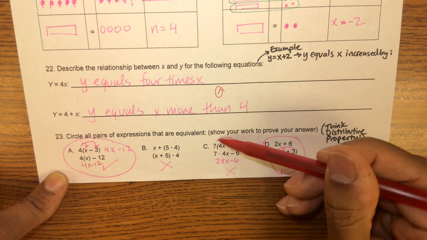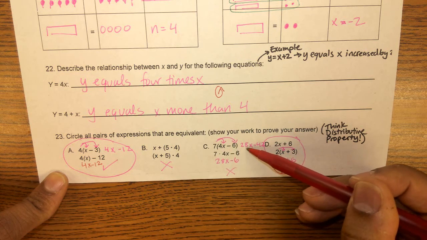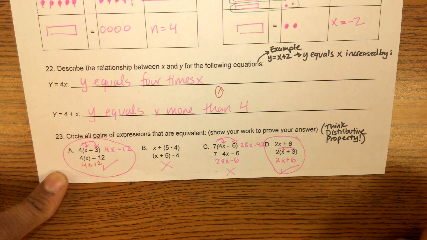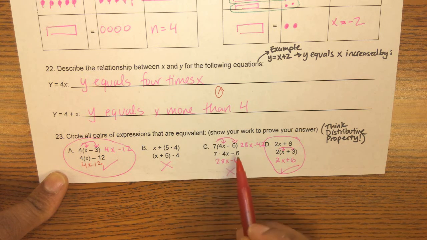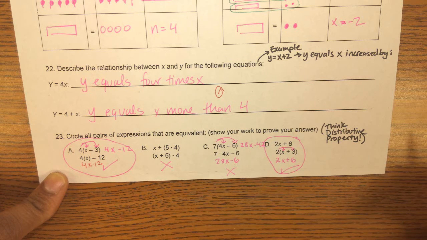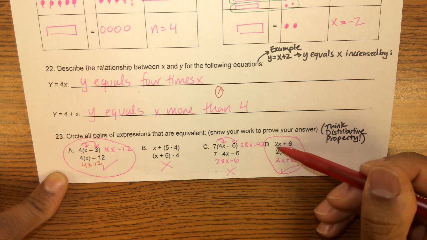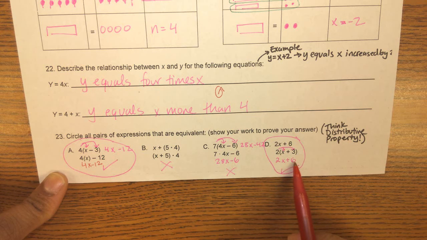Over here I do distributive property, 7 times 4, 7 times 6. 7 times 4x is 28x. 7 times 6 is 42. 28x minus 42. But in the other one, 7 times 4x is 28x, but then nothing happens to 6, so it stays the same. But for D, 2x plus 6, over here if I distribute 2 times x, it's 2x. 2 times 3 is 6. Both of these are the same.